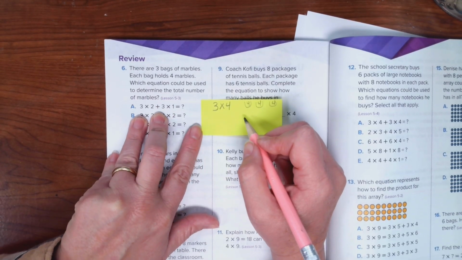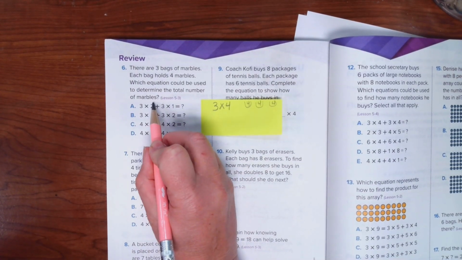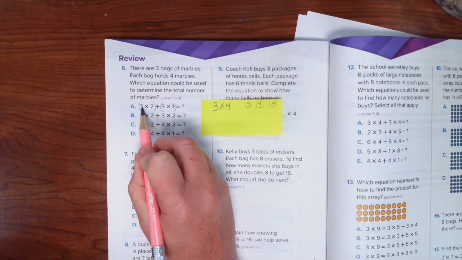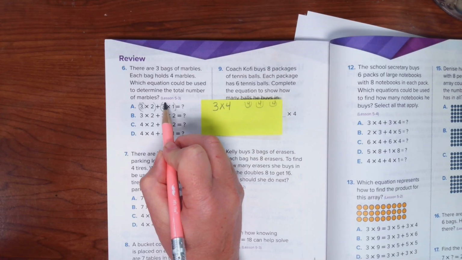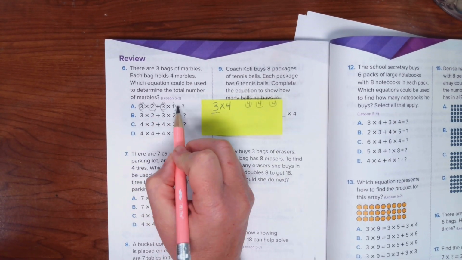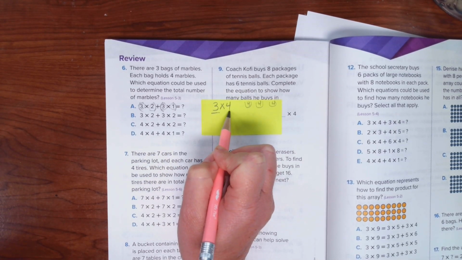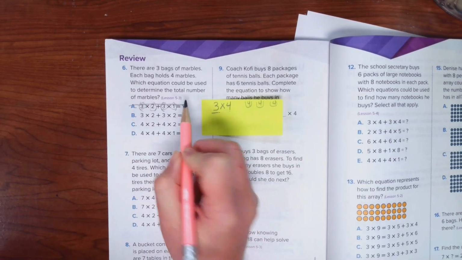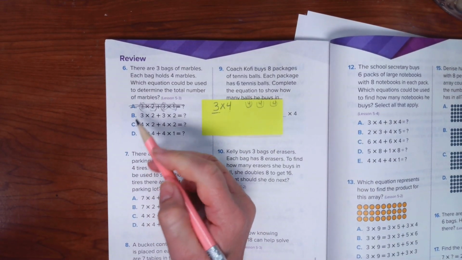So let's look at the first one. They didn't put it in parentheses, so I'm going to put it in parentheses. We have 3 and 2, so our 3 factor is staying the same. When we add these 2 back together, are we going to get 4? The answer is no, so therefore it cannot be correct, so I slash and trash it.